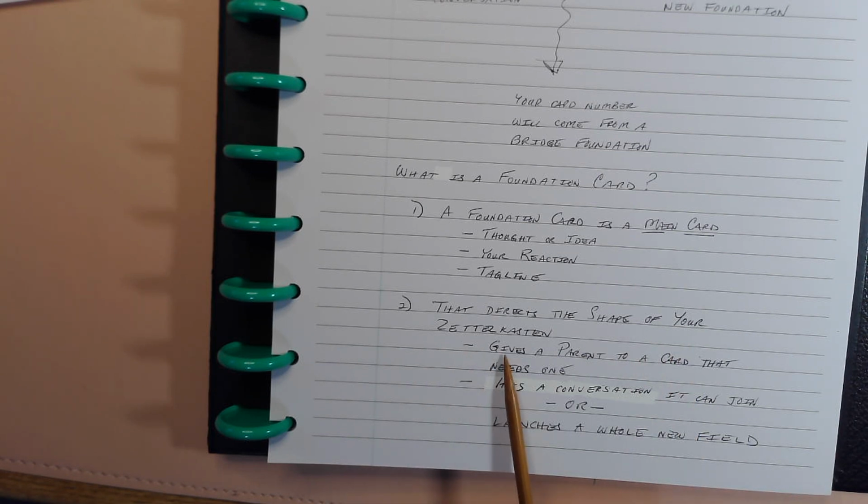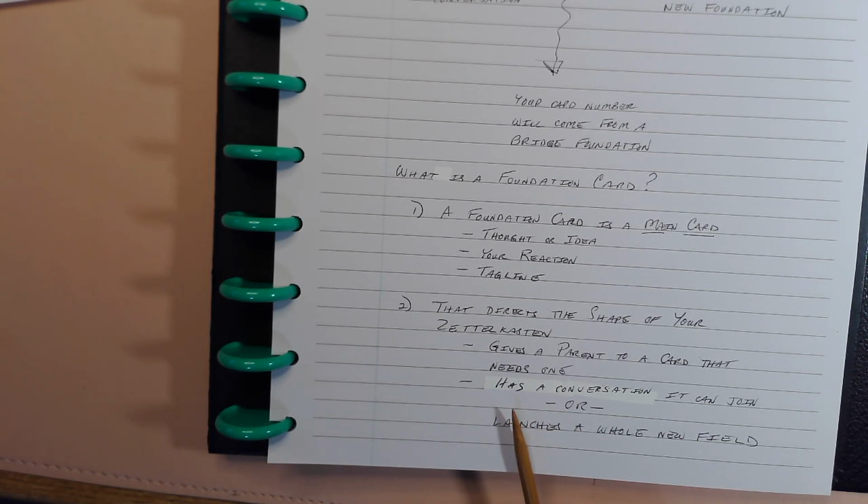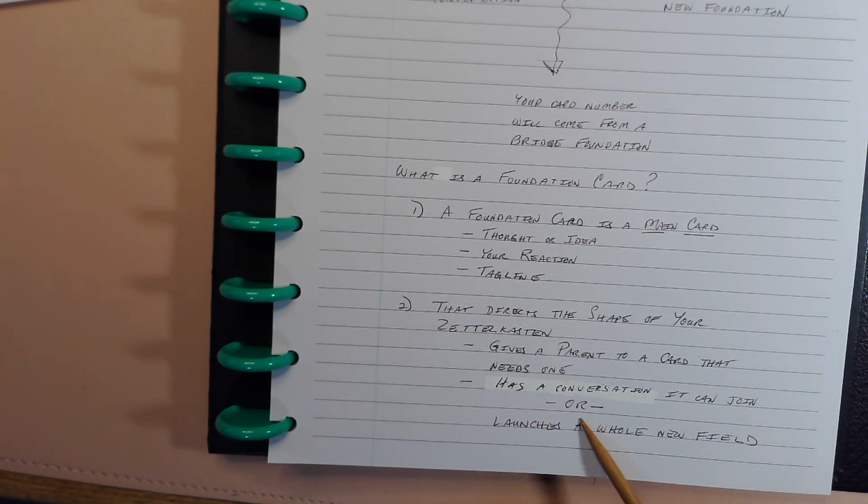A foundation card is different because a foundation card says, don't worry, little guy, I'll be your conversation. You can join a conversation with me. Well, then how's that going to link into the rest of your Zettelkasten? Well, the answer is pretty simple. It's either going to have a conversation that it can join, or maybe it's going to launch a whole new field. Let's take our little sea mollusk example.